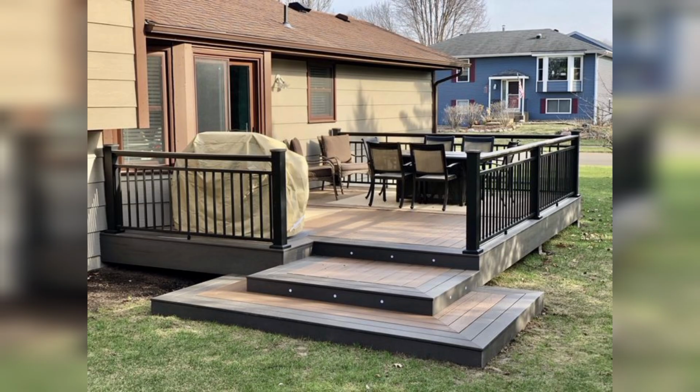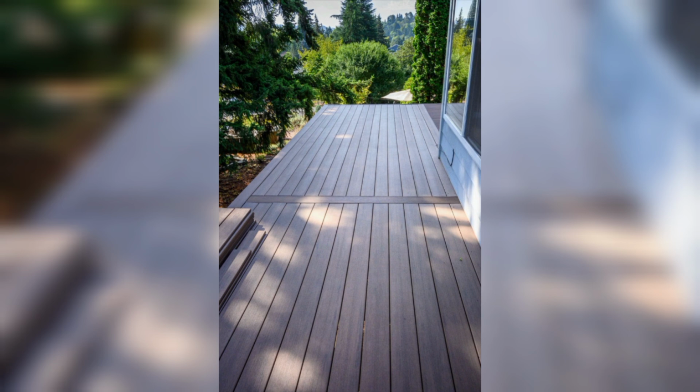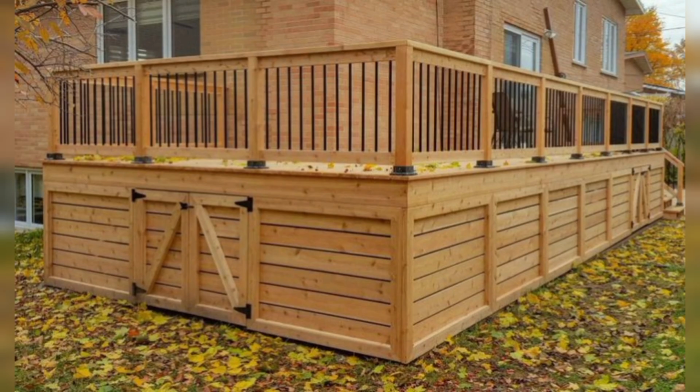Add personal touches to make the deck feel unique. Consider adding low-cost accessories that add charm and function.